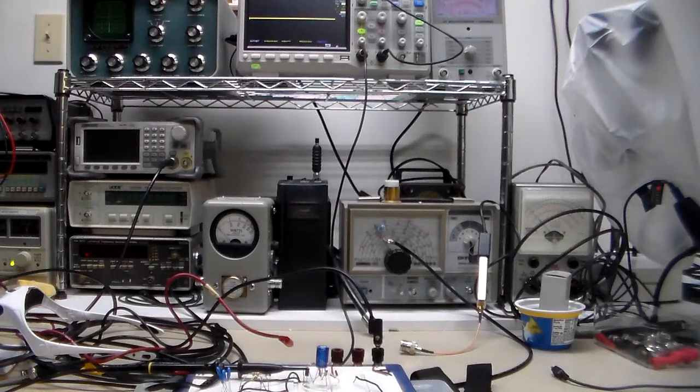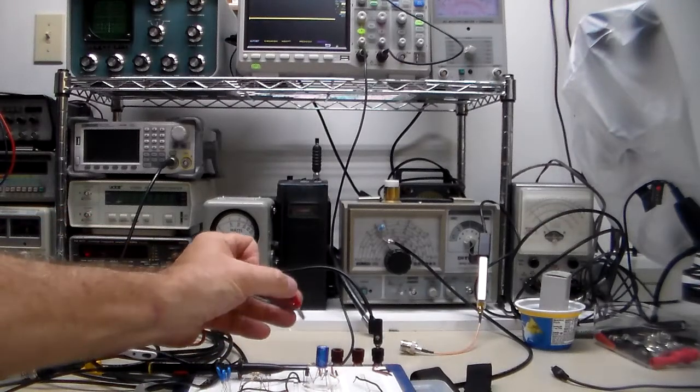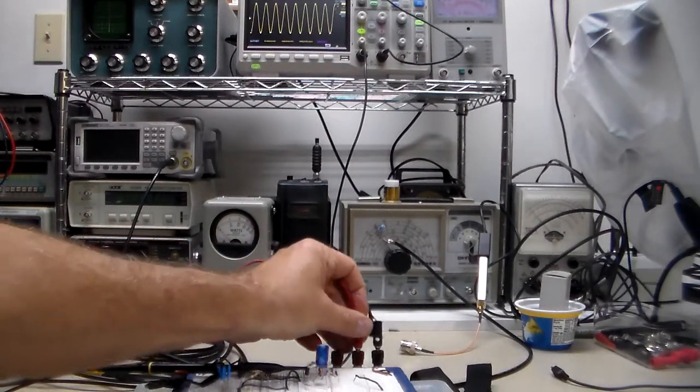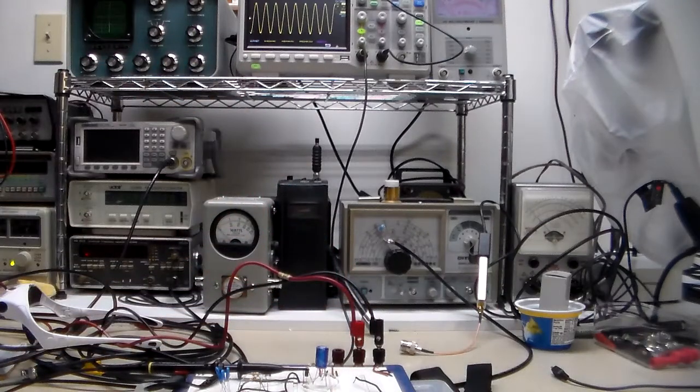So you'll see as soon as I plug this in, look, I get a nice sine wave with just a DC signal into it. Nothing else needed, basically, just part of the power supply. It produces its own, and that's about 6.09, so about 6.1 kilohertz.